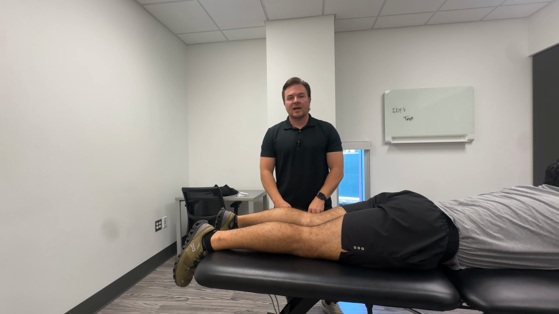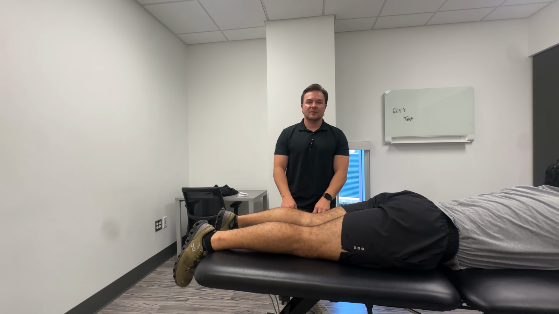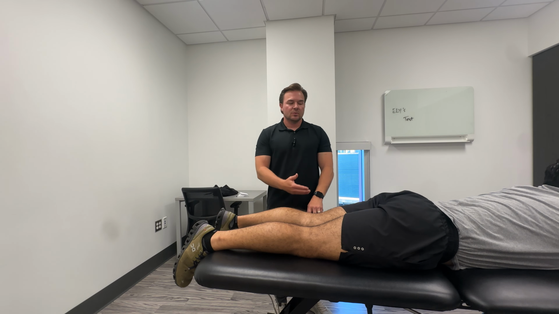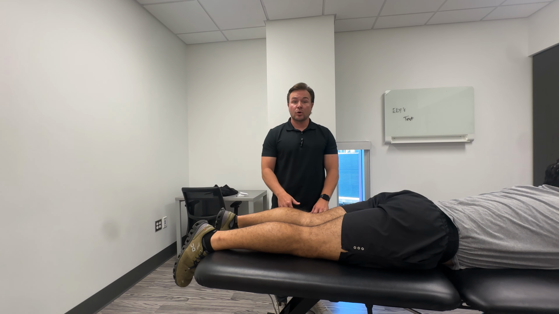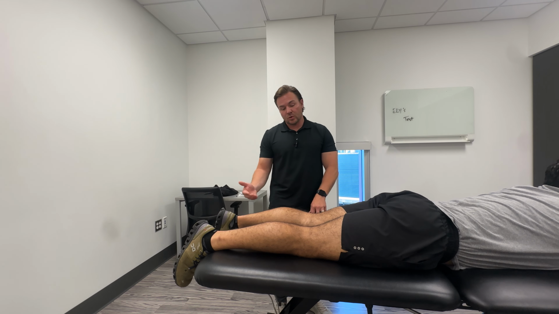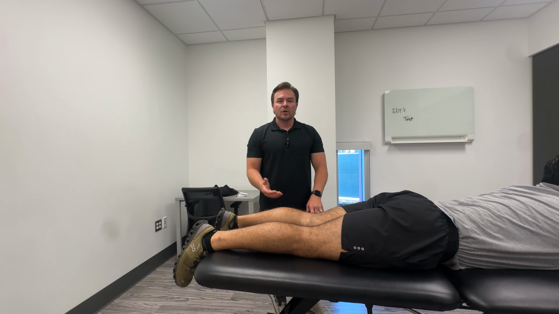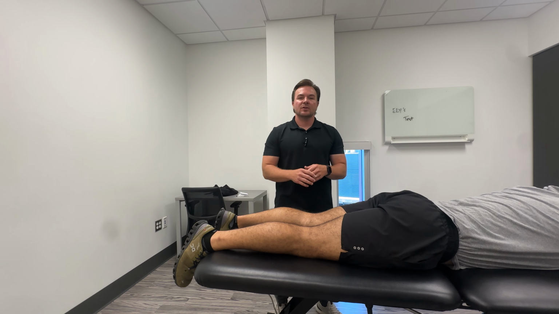All right, next up we have the Ely's test. This test is a test for rectus femoris tightness. Basically what you're going to have your patient do is lay in the prone position. They're going to be fully prone, their knees will be straight to start. What we're going to do is flex the patient's knee on the affected side.